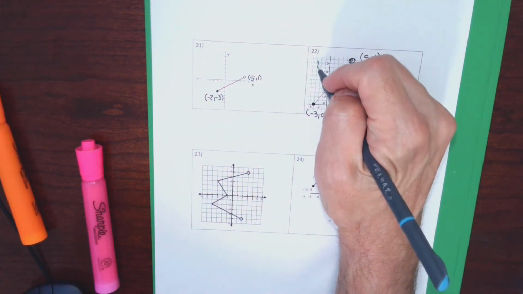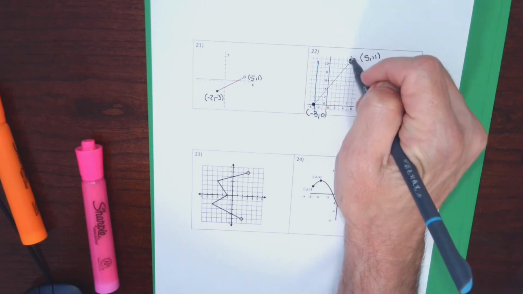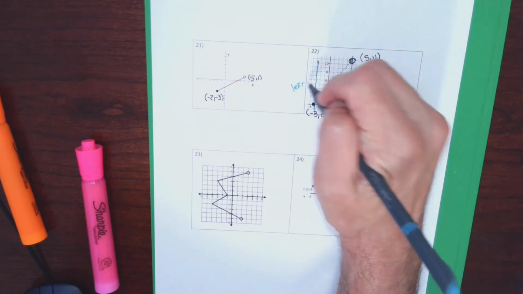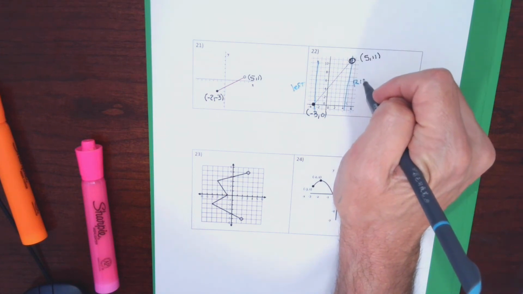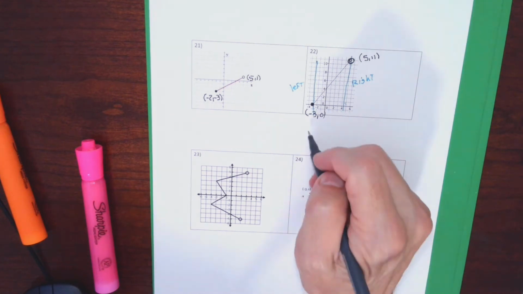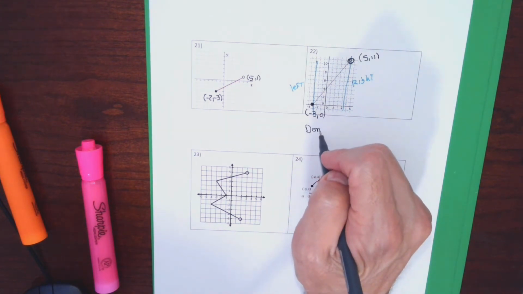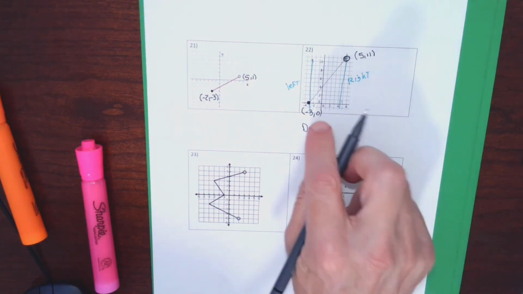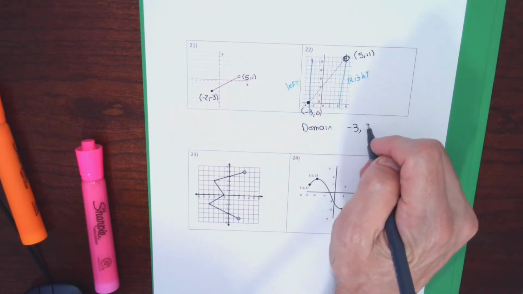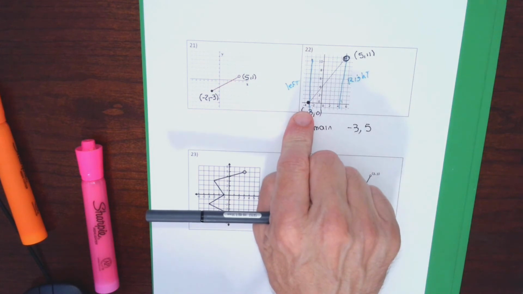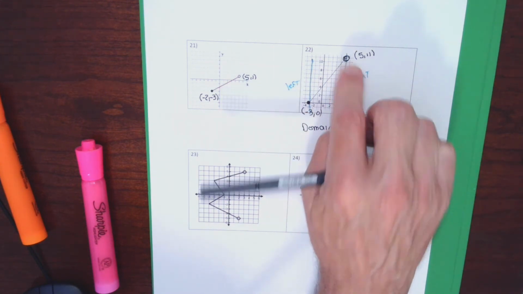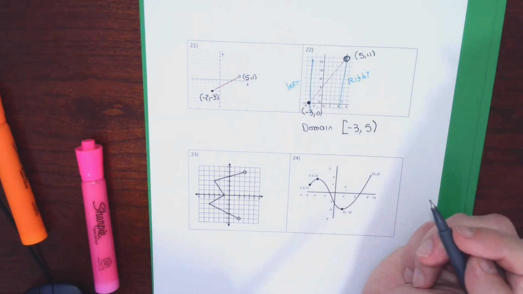I'll do my left edge and my right edge. I don't need to extend the graph because both sides are marked with some sort of circle. So for my domain, I'm going to take the x's of -3 and 5, which are the x on the left edge, the x on the right edge. The first point's marked with a closed circle, I get a square bracket. Second point marked with an open circle, I get a round bracket.